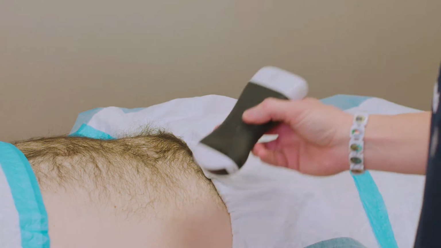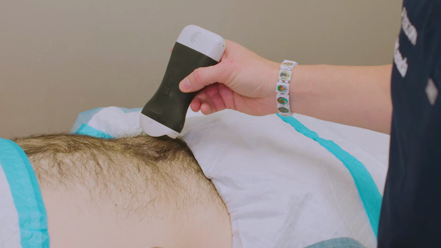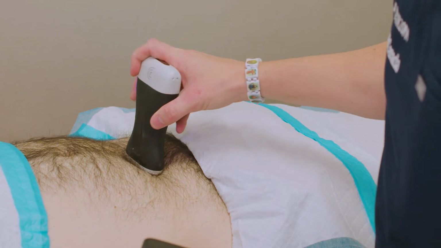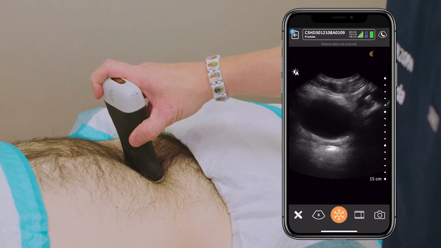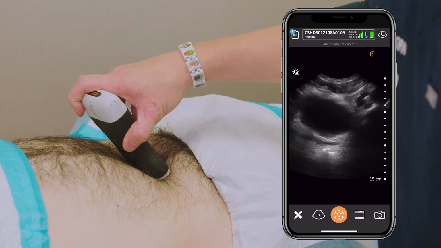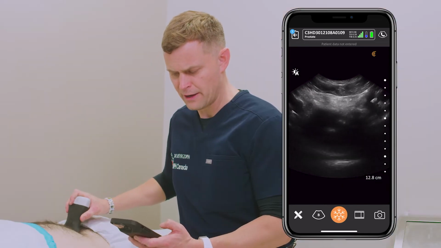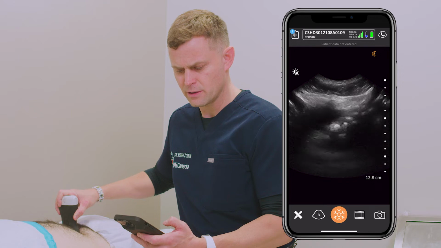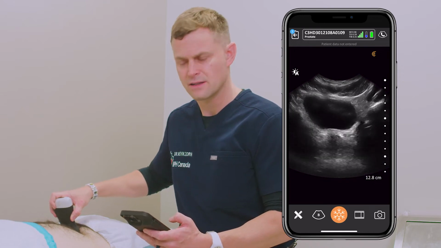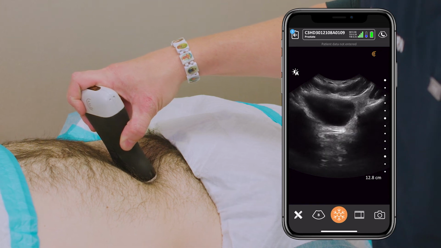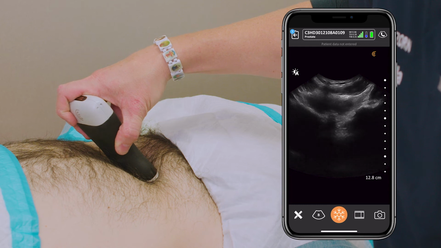So let's begin. I've already applied the gel to the patient's lower abdomen, just above the pubic bone. And I'll apply and start the filming. So up front, I can see clearly his bladder. I'm going to scan and fan from the upper part of the dome of the bladder and scan downward nice and slowly, getting an idea if there's any bladder wall defects, diverticulum, and if there's any filling defects or hypoechoic areas suggestive of a bladder stone.